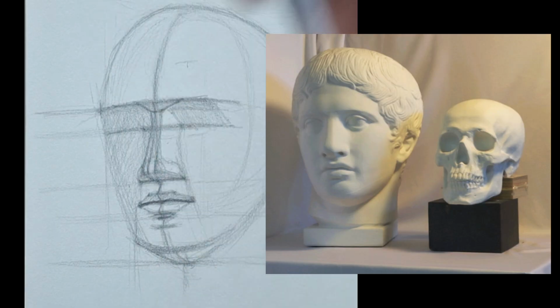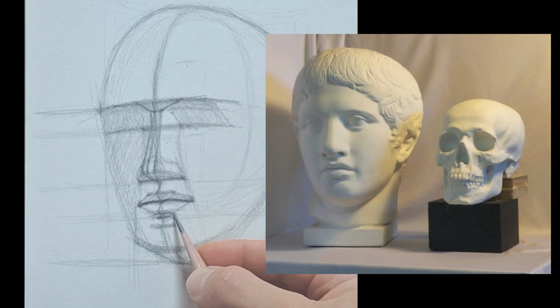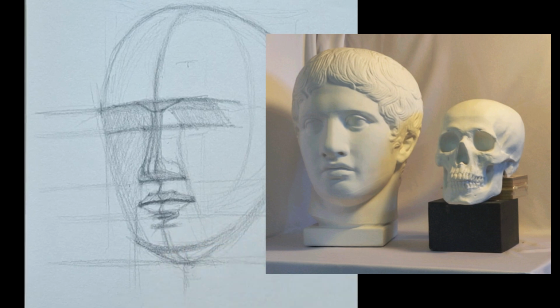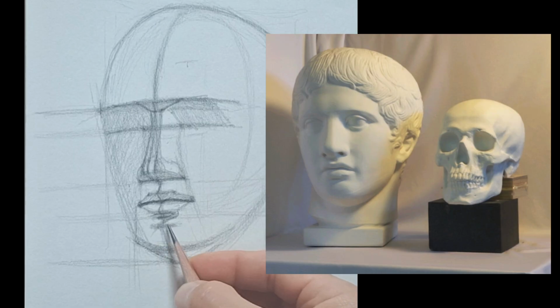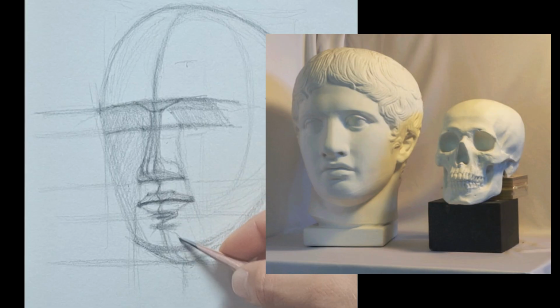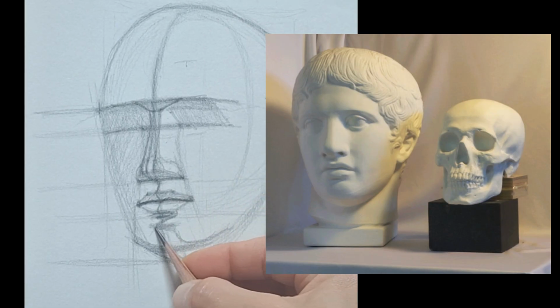So that means we can now see how the light is wrapping around. So from under the lip, we have this shadow. It falls across the chin. It wraps around according to how the chin turns here, and it comes down and joins with this.